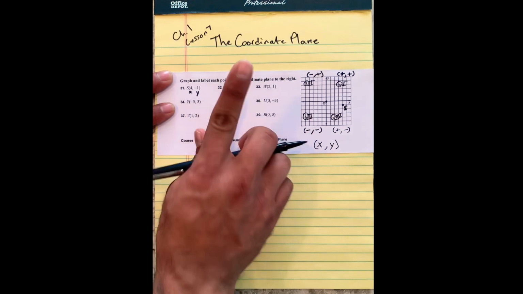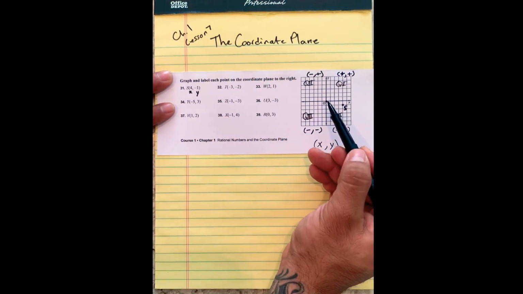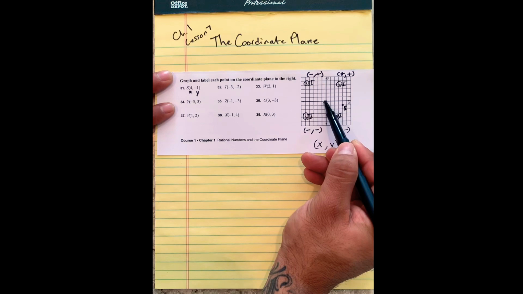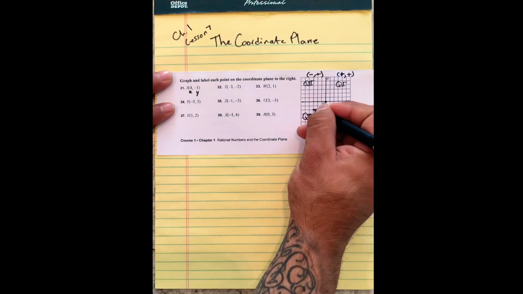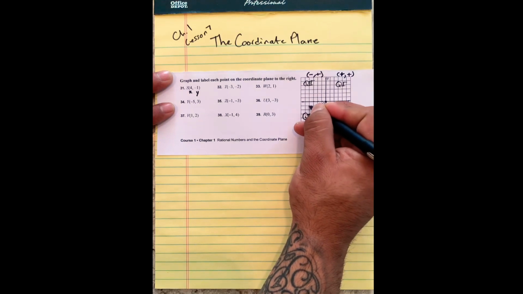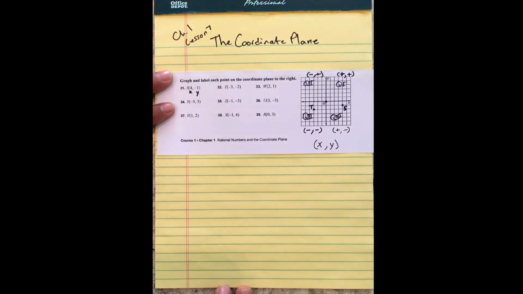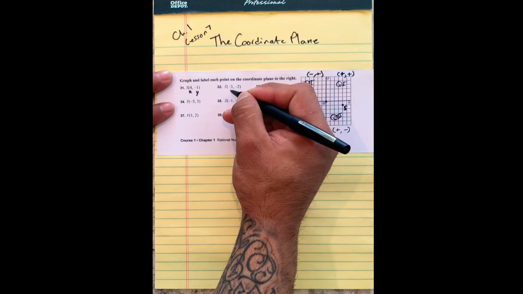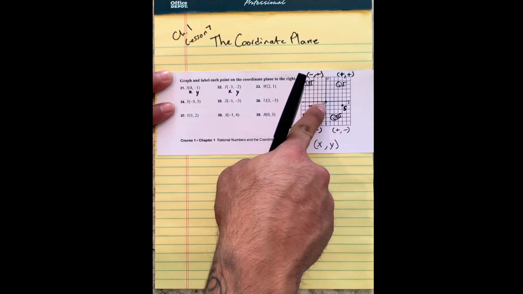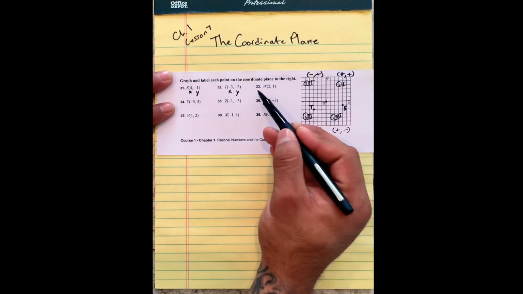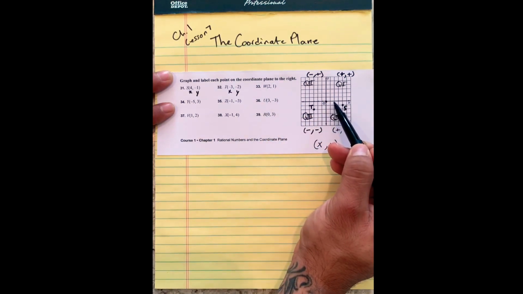Next one, you've got a negative 3 and a negative 2. Start at the origin, 0. You're moving left because it's a negative 3. What's to the left of the 0? Negatives. And then you're moving down because it's a negative 2. Below the 0 are negatives. Just remember this: start at the origin, X first, and then Y.